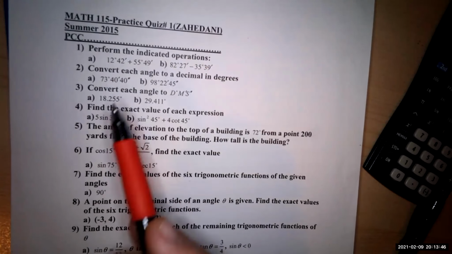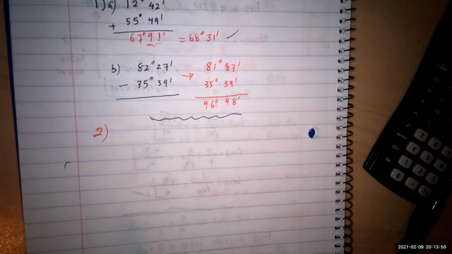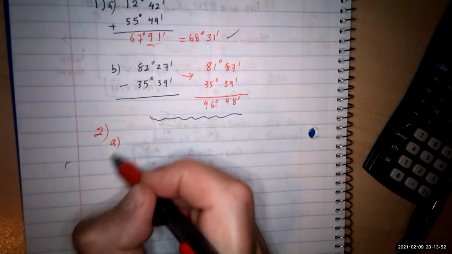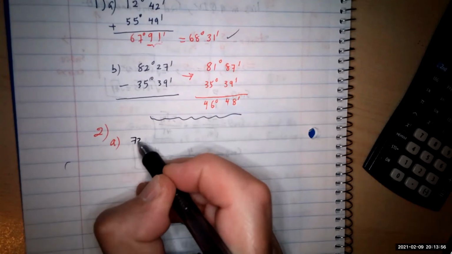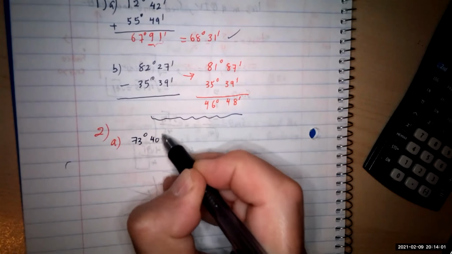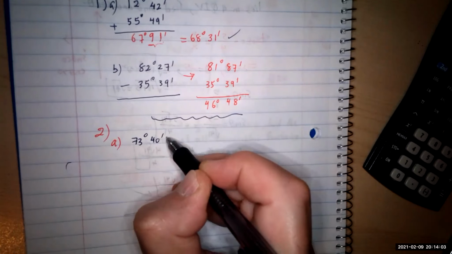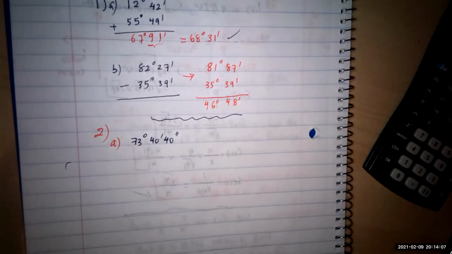We want to change it to degrees in decimal form. So this is the way we're going to do it. The first one is 73 degrees, 40 minutes, and 40 seconds.